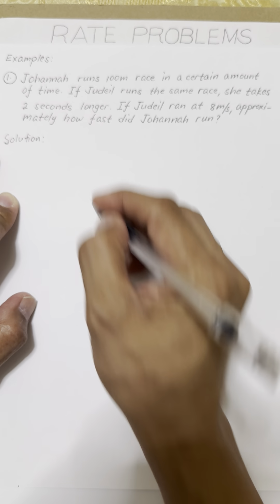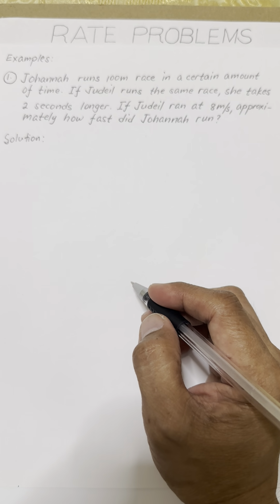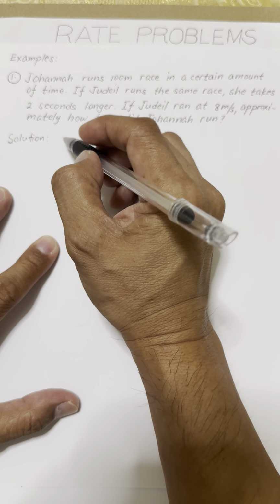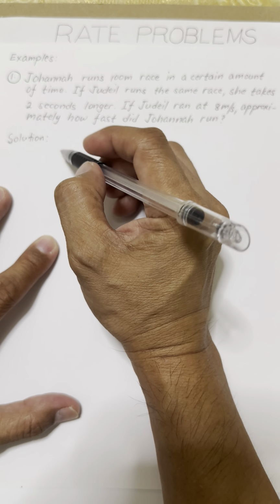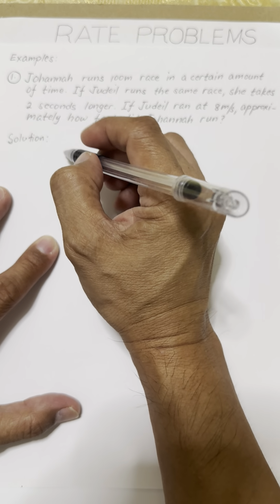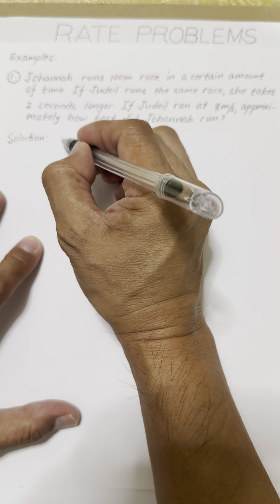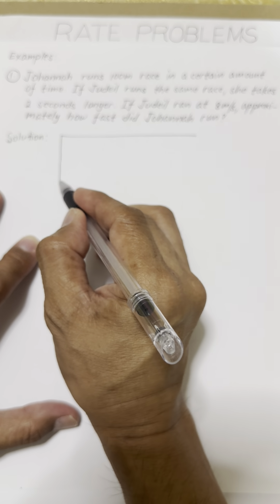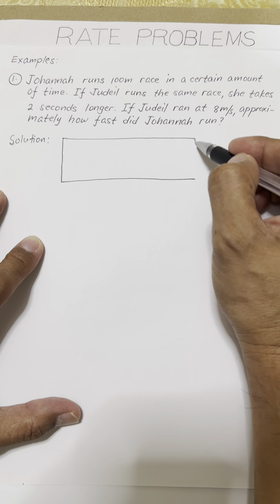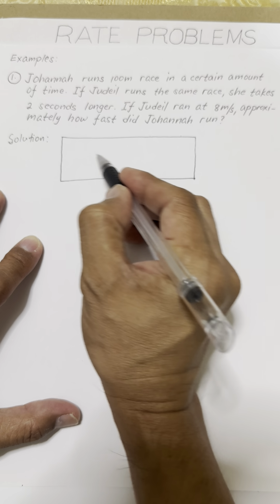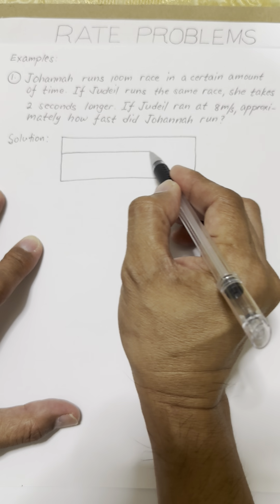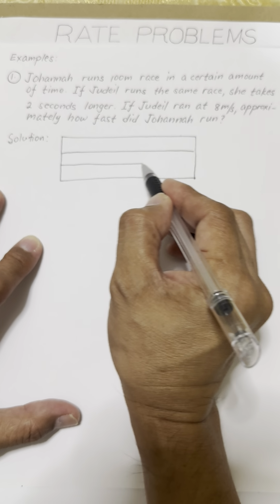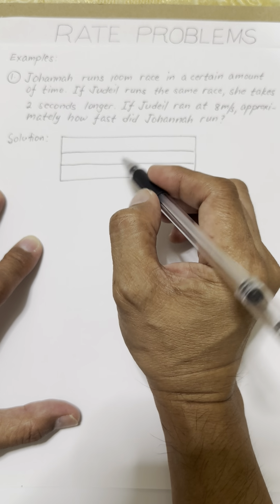My suggestion on how to solve this kind of problem is to tabulate the given in order for you to be able to figure out how you are going to solve this problem. So to do the table, something like this. It's a simple table with four columns.